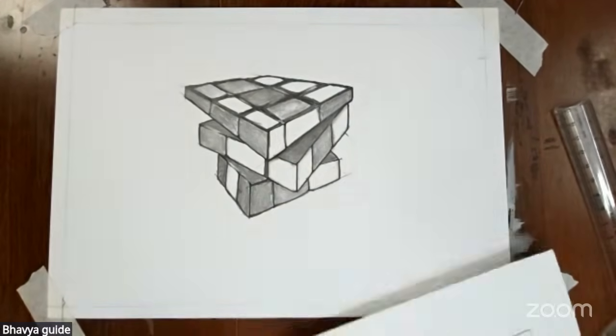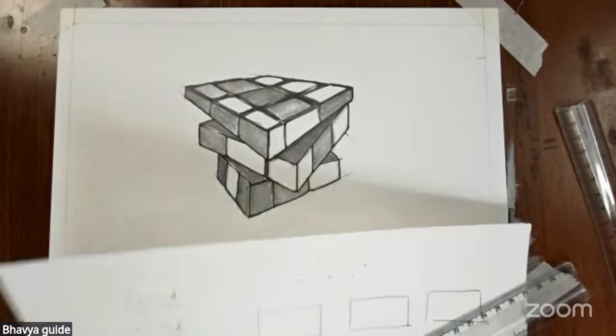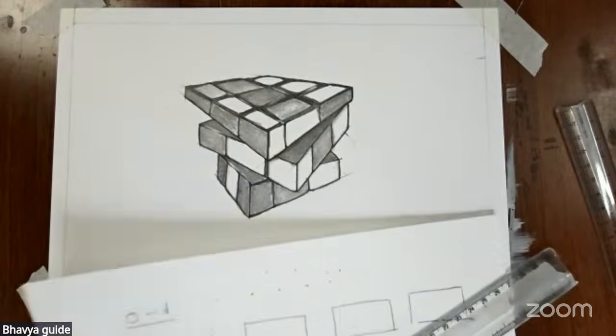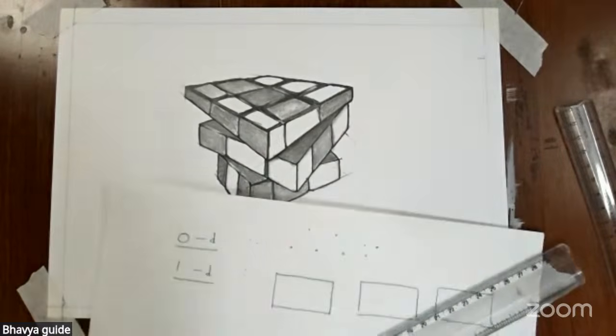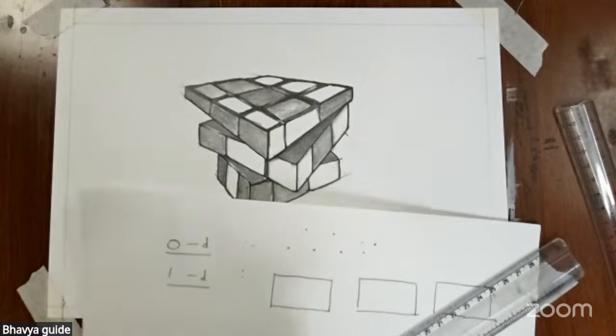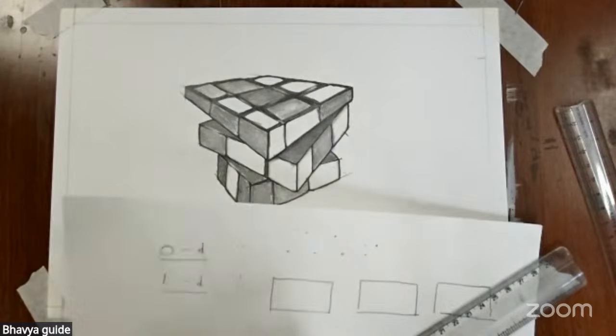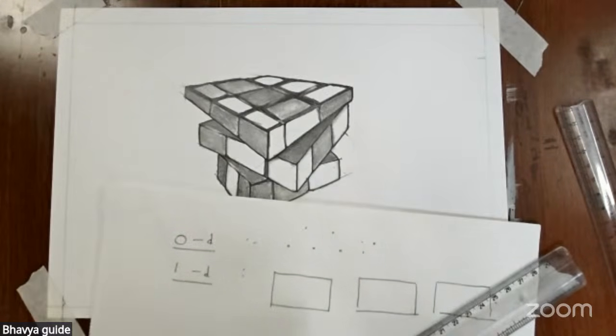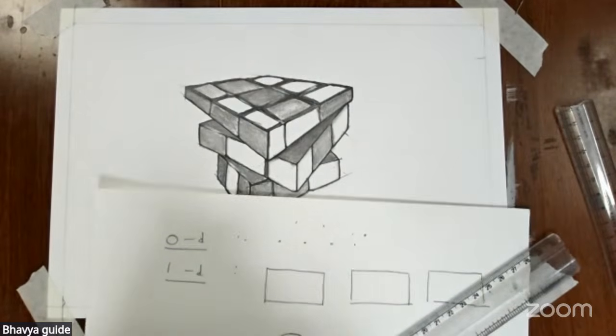Now for the green color. Green and blue are the primary colors. For that you can use two different types of pencils. One is HB or 2B. If you want to show the primary color in a high darker value, you will be using 4B pencil. So now for green color, I use 4B pencil.